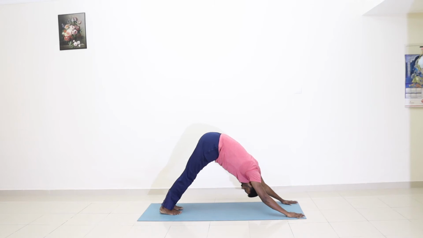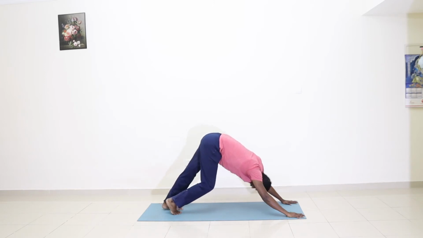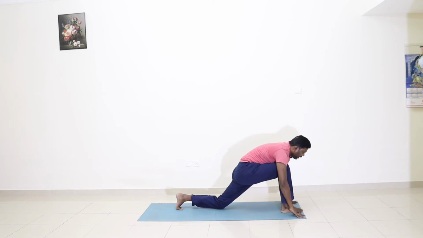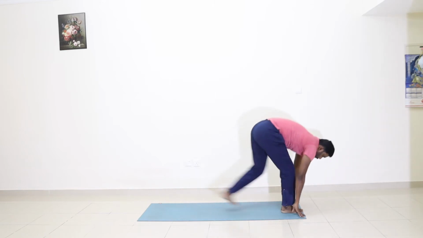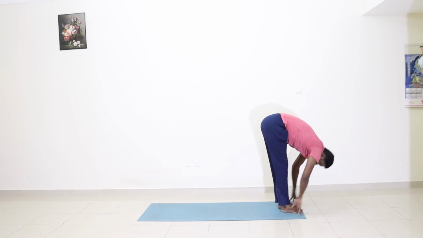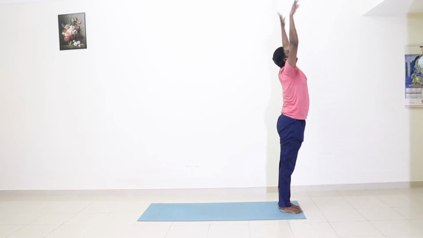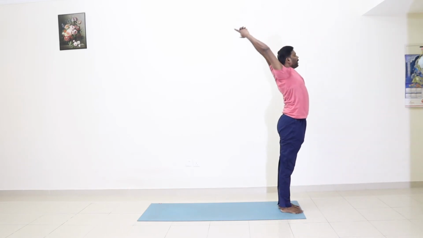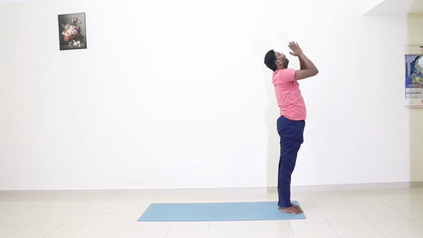Press your heels, relax the neck and look between the knees. On your next inhalation, step your left foot between the palms, right knee down, lift your chin, gazing to the front, keeping your face relaxed. Exhale, feet together, Uttanasana. Look between the knees, keeping your face relaxed. Inhale, lift your body up, pulling your shoulders, pointing the fingers to the back and lifting your chin. Exhale, palms to the heart.